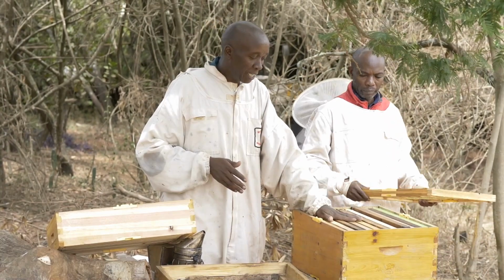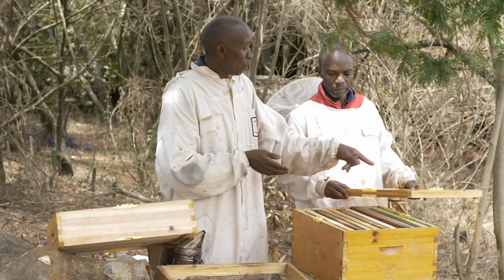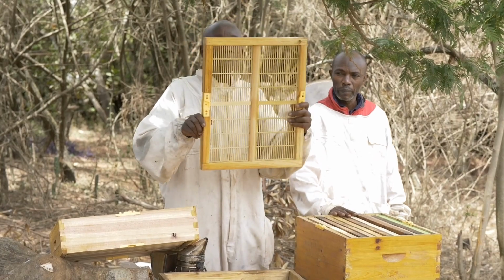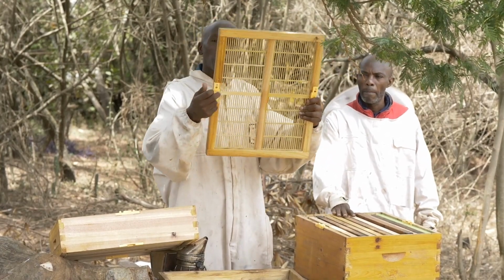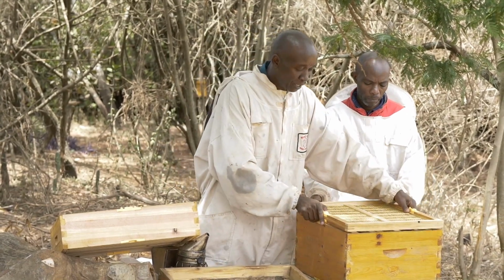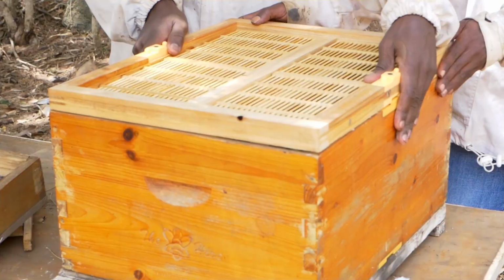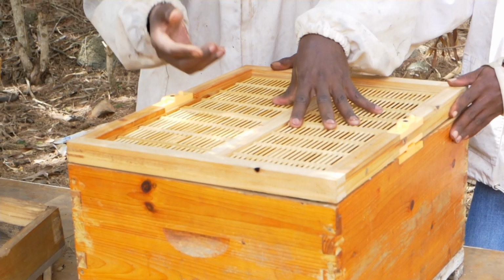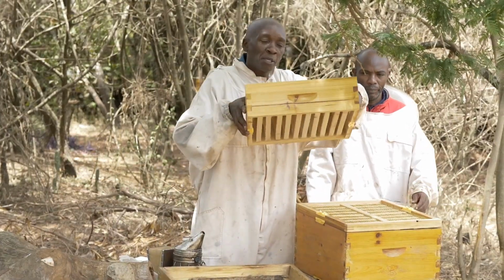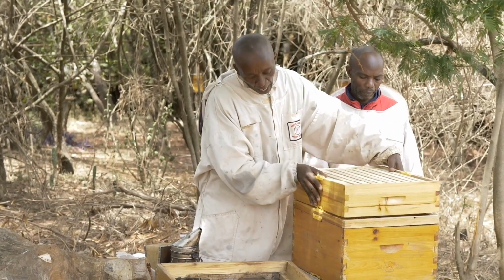When they fill this brood chamber, we normally give them the queen excluder. This is called a queen excluder, whereby worker bees can pass through these holes and the queen cannot pass through. So when you introduce it over here, you've given your bees another space on top so that they can store honey. And that space on top is this one. We call it the honey super.